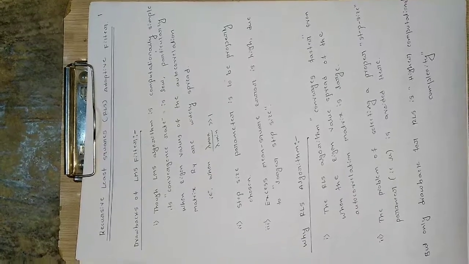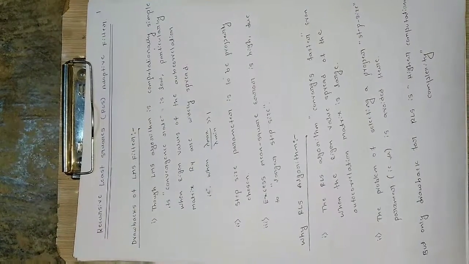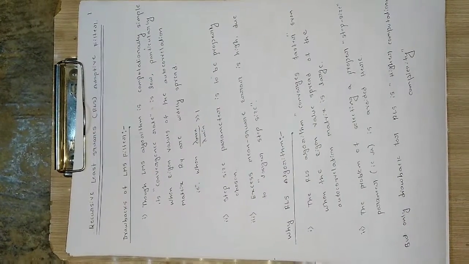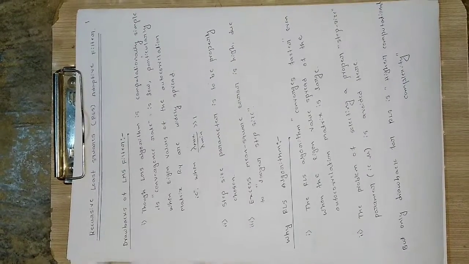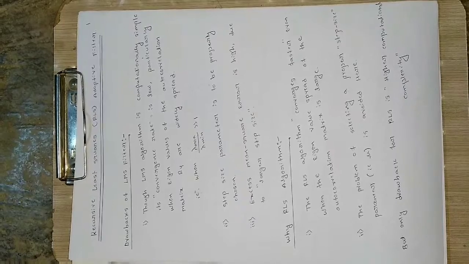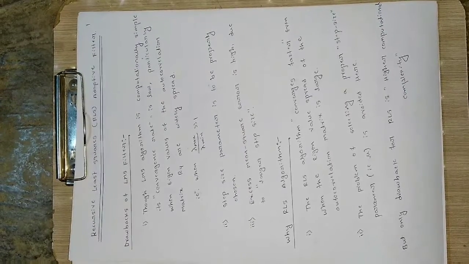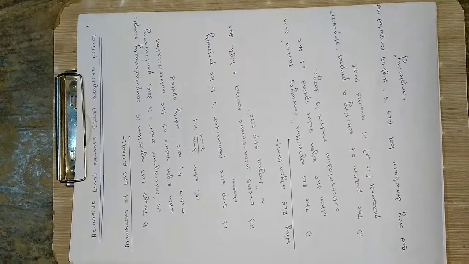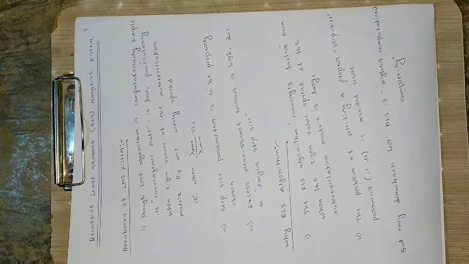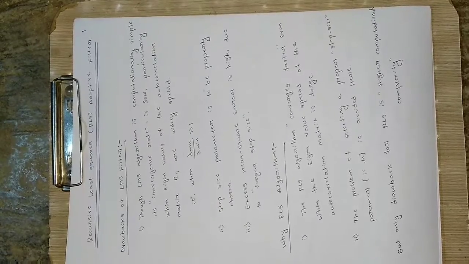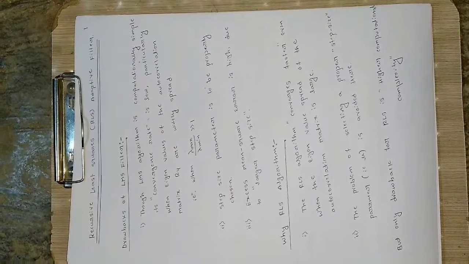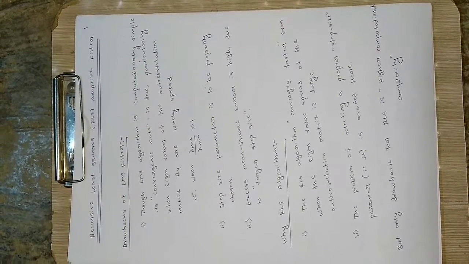Hey everyone, in this video we are going to discuss recursive least squares, that is the RLS adaptive filter. So we will first see what is meant by the RLS algorithm, and we will apply this algorithm to a particular type of signal. Then we will see the output, how we are getting the adaptive filtered output. Before going to this concept, first we will discuss why we should use adaptive filters.